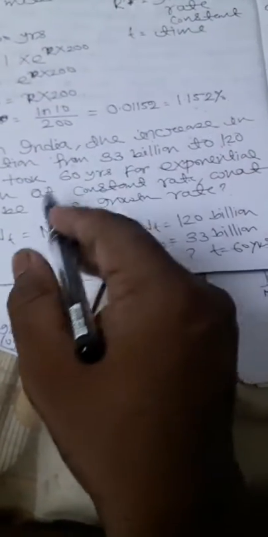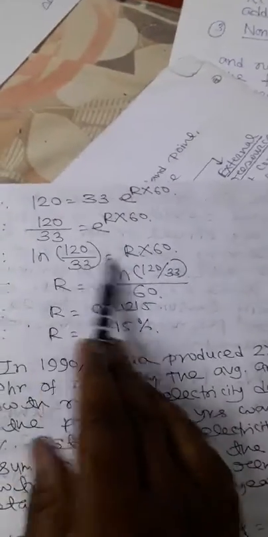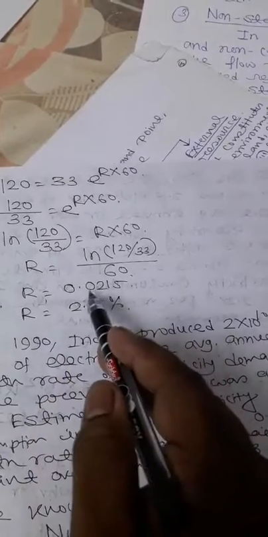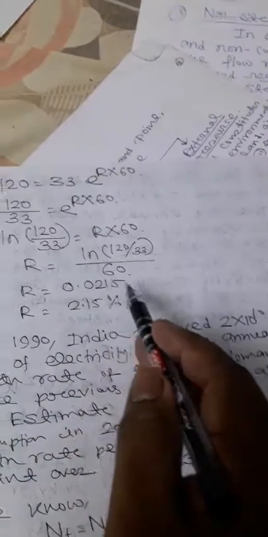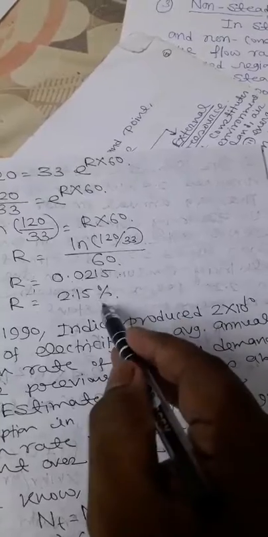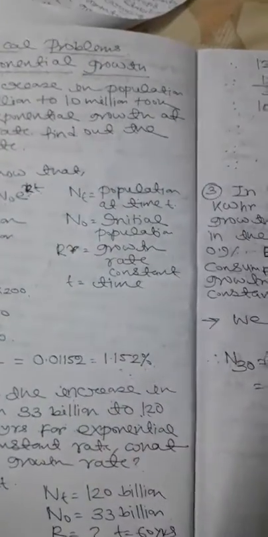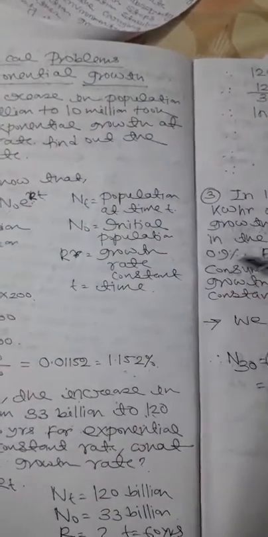Now all these values put in that equation and we get the value of r, and the r value is 0.0215, and next if we take percentage, then the value of r is 2.15 percentage. And now these two problems are based on the exponential growth in the continuous method.